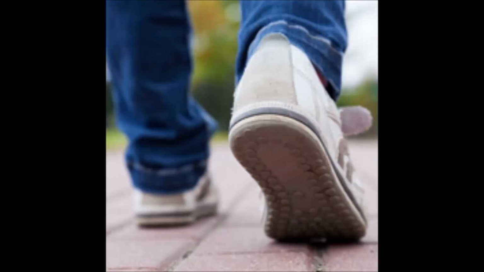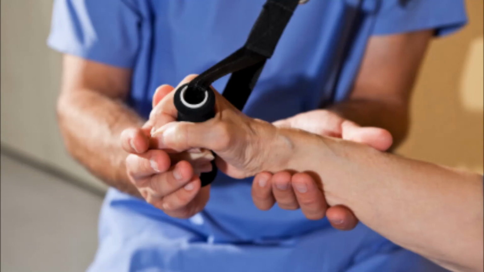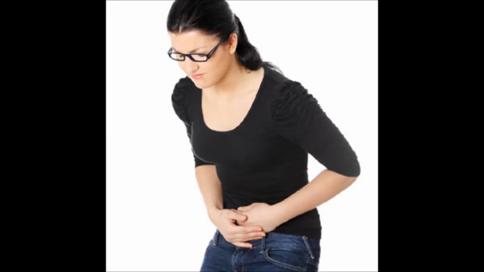Some symptoms: fatigue, walking difficulties, numbness or tingling, spasticity, weakness, vision problems, dizziness, and bladder problems.